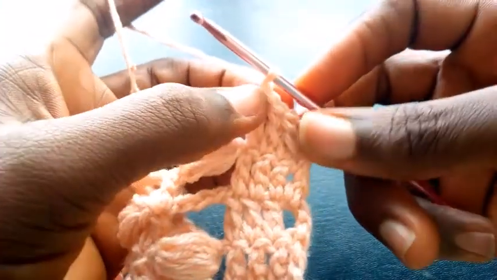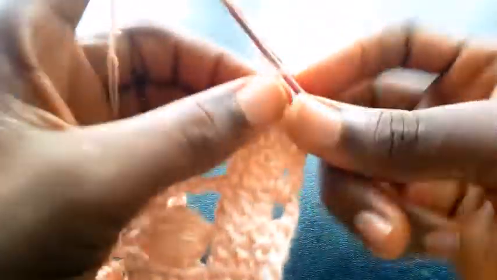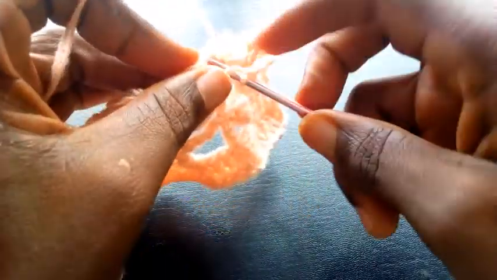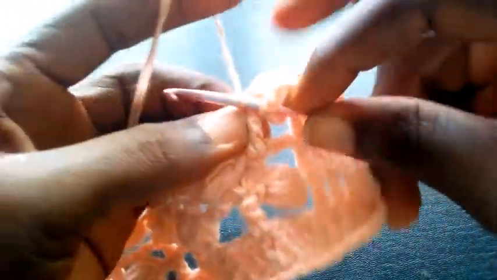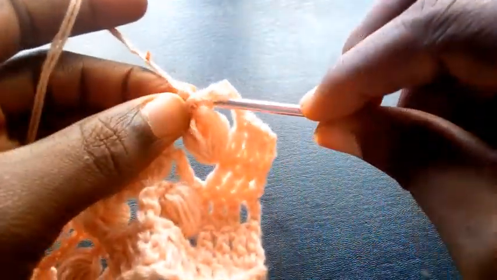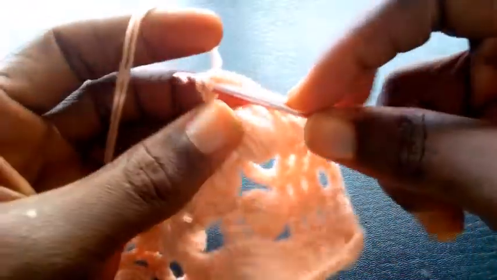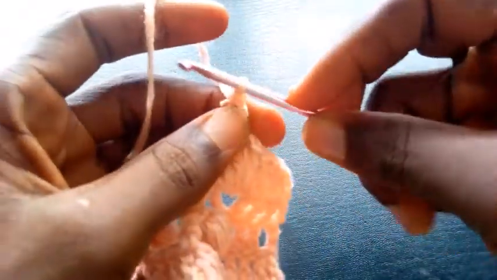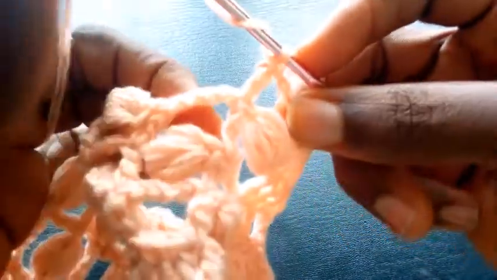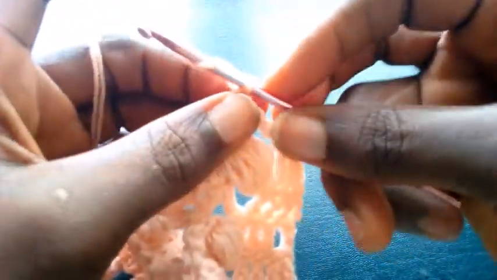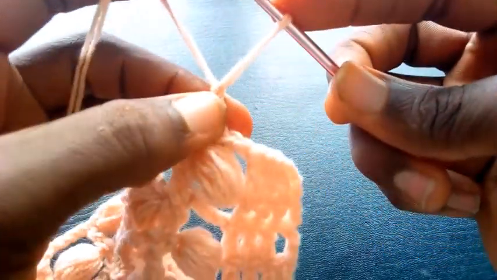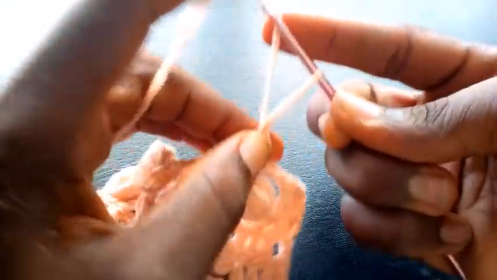So right now I'm going to chain 4. I've already chained 1, 2, 3, 4. So right now yarn it over. I'm going to insert into this place. Can you get it now? With triple crochet. So this is how it's going to proceed till I round up this segment. You see? So right now I'm going to proceed. At this juncture I'm going to chain 1, and that is the one I've chained. Then I draw it out. Okay, that's 1.